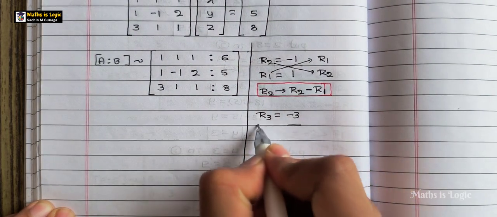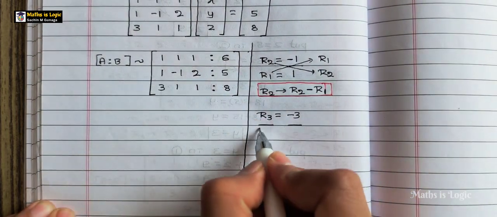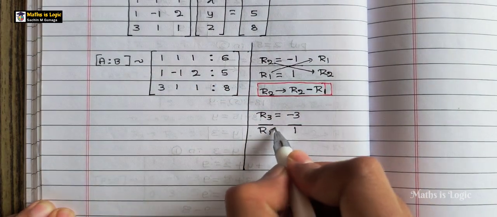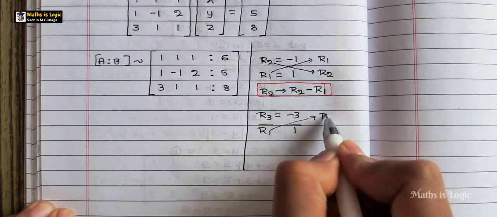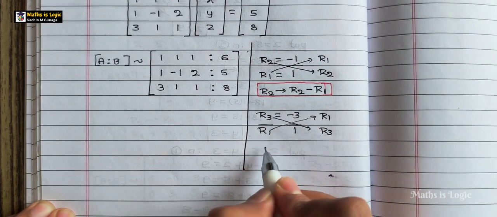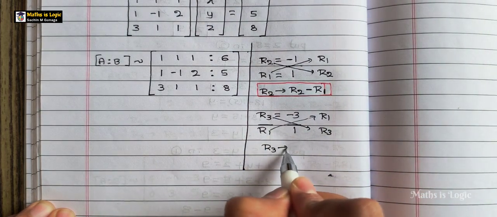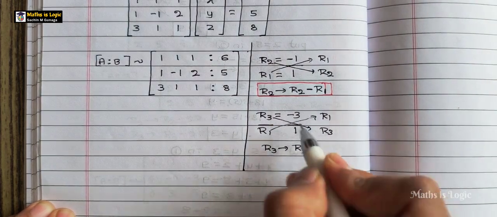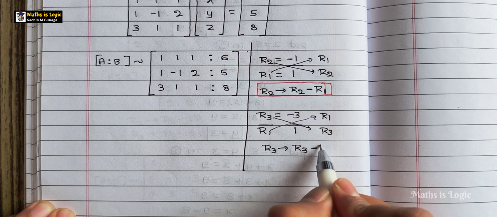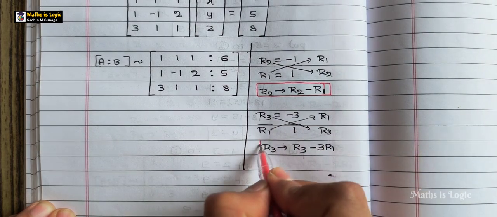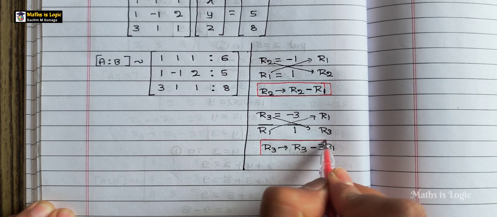Next divided by, with R1 we are doing, therefore R1 value that is 1, so take here 1, so write here R1, write R3. Therefore R3 changes to 1 into R3 is R3 minus, here minus 3 into R1 is minus 3R1. Right. So this is the row transformation formula.